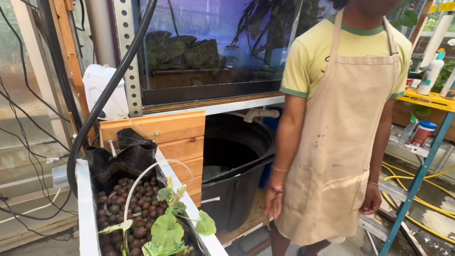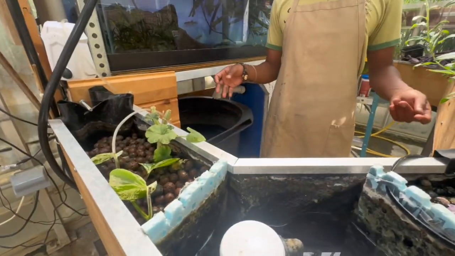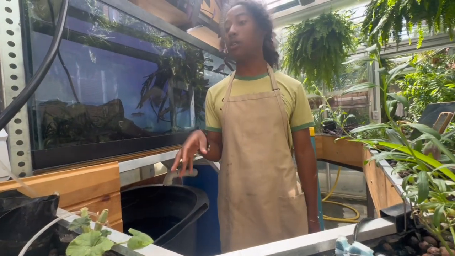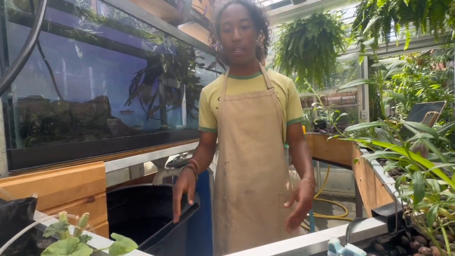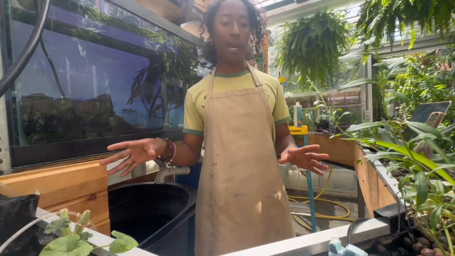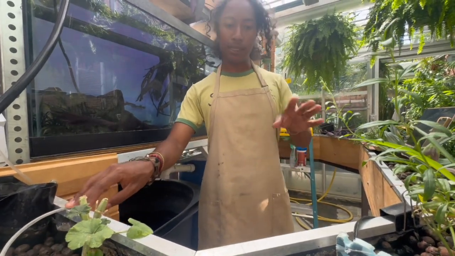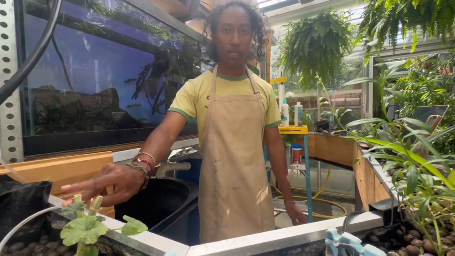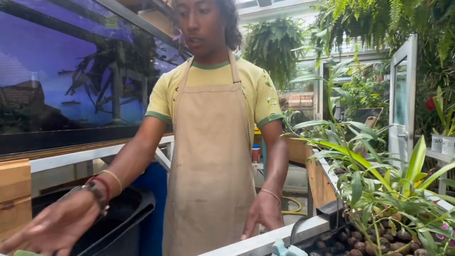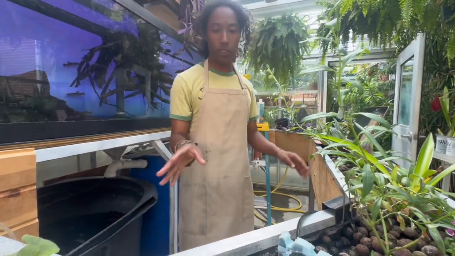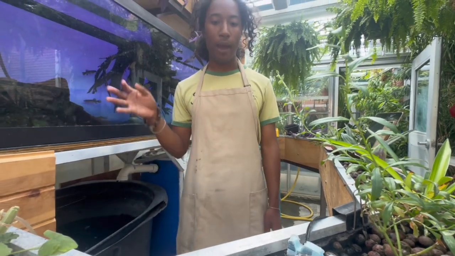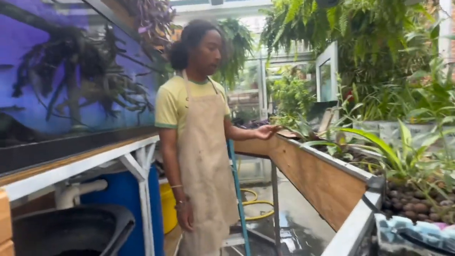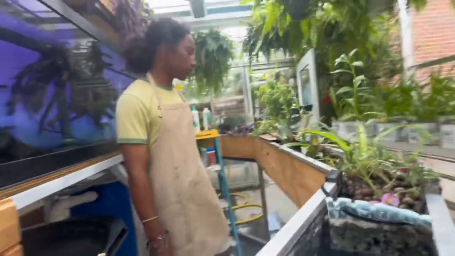Here the microbial communities are able to convert that ammonia, which is toxic to fish, to nitrite, which is also very heavily toxic to fish, and then to nitrates, which is not toxic to fish and very productive for these plants. Therefore, these microbial communities in these grow beds are very key to keeping that ammonia level down and promoting growth within these grow beds and within the plants.